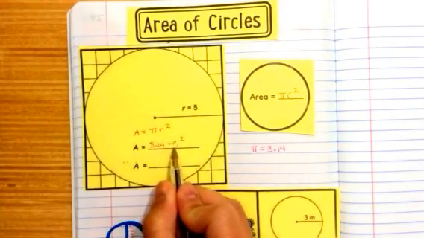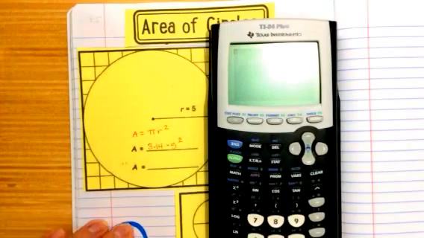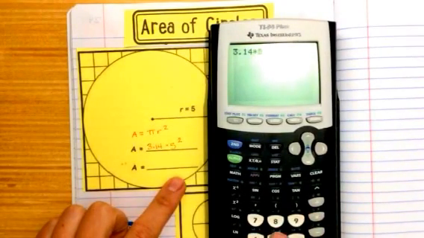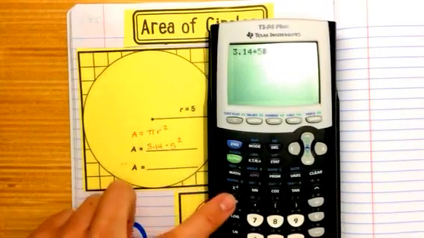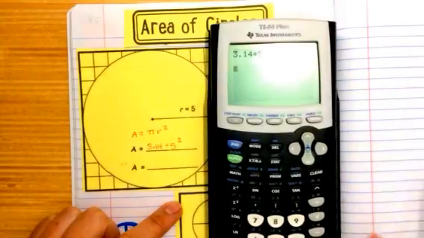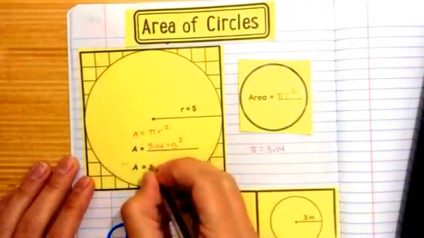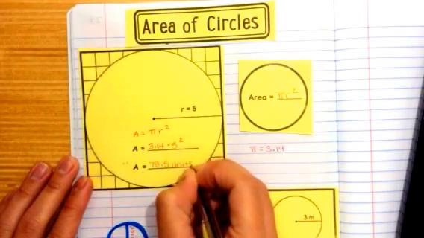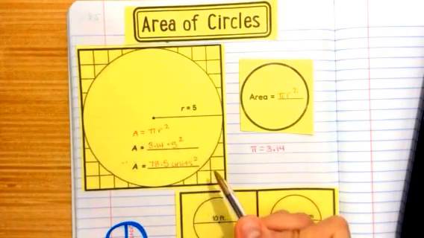Only after you've written this step, only after you've written down all the numbers, then you can go ahead and use your calculators. So you put 3.14 multiplied by 5, and here's the square button, and it puts the square for the 5, and we get 78.5. And that is units squared because we're talking about area. They don't specify the units here, so we just write units.